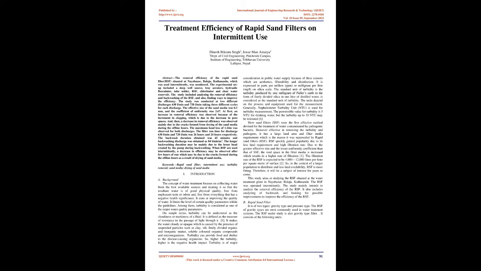The maximum head loss of 1.14 m was observed for both discharges. The filter run time for discharge 630 L/min and 720 L/min was 26 hours and 24 hours respectively.